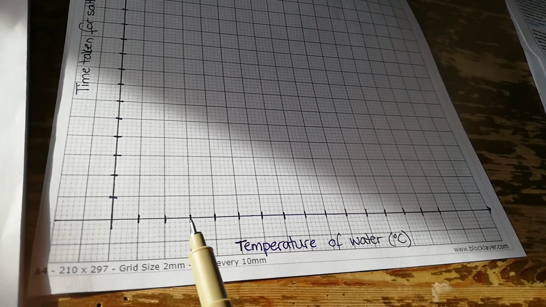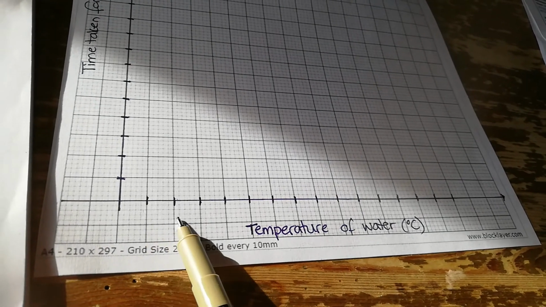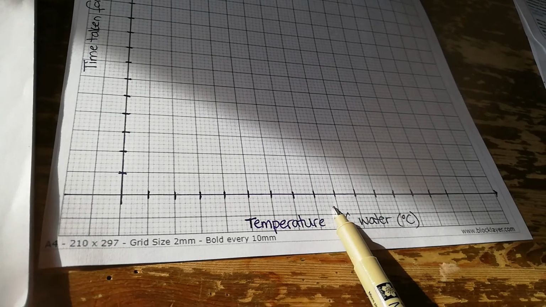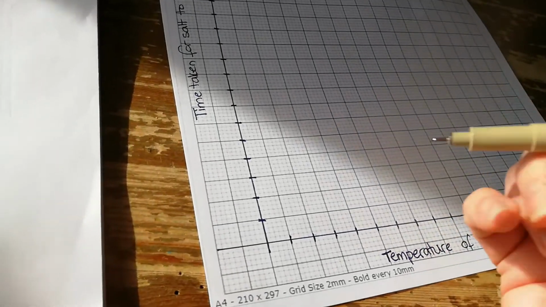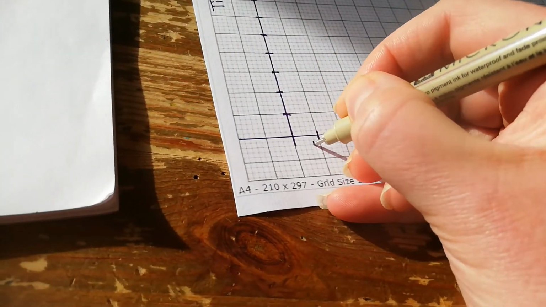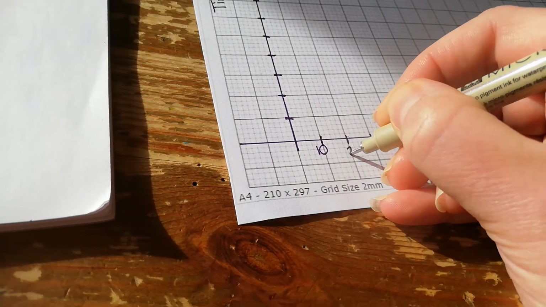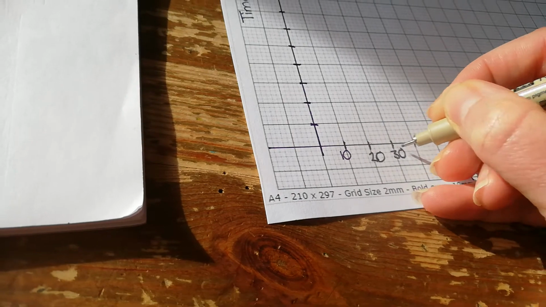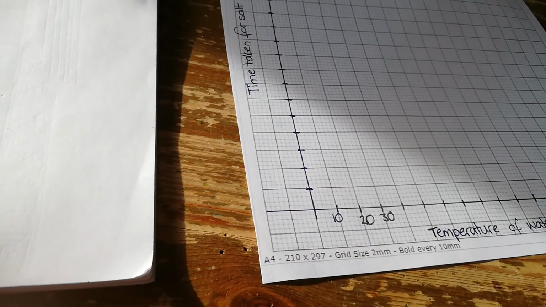So why don't we go up in 10s? That's the next one. 10, 20, 30, 40, 50, 60, 70, 80, 90. That's really nice. So that is what we're going to do. We're going to start writing our numbers onto our scale. Now, I will give you a photograph of this finished later on.